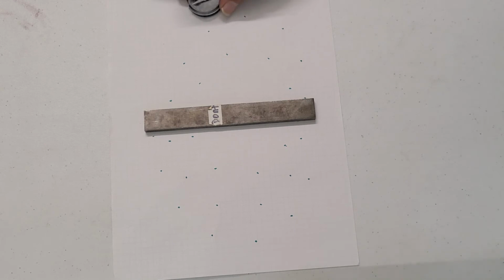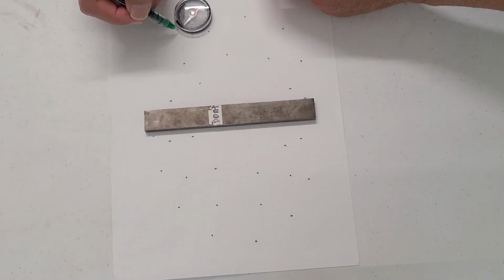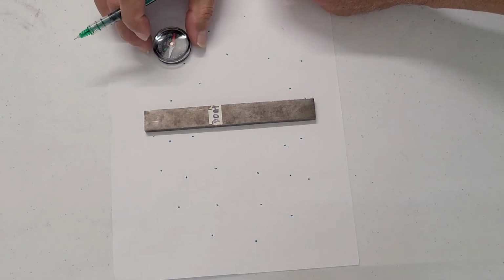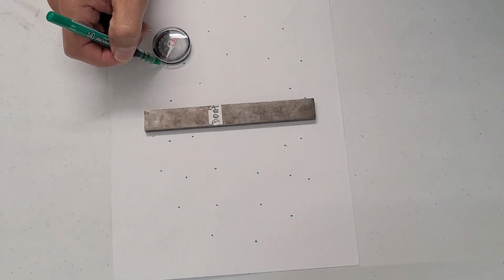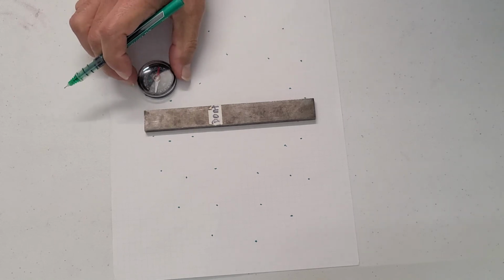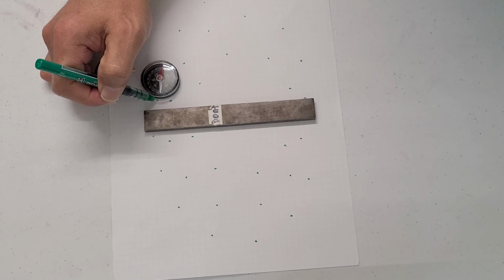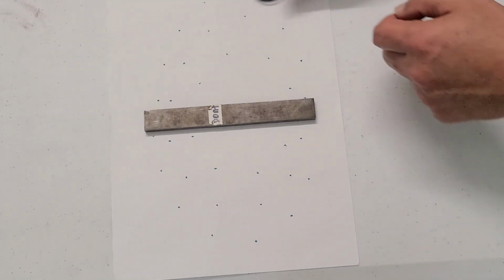Perfect. Now let's go down in this direction. Okay, great. Okay, the next point is coming. Looks like it's around here. Okay, let's continue doing it. The next point is very close to this position right here. And finally we have the last point, around here. Correct. Okay, let's go to the other side.